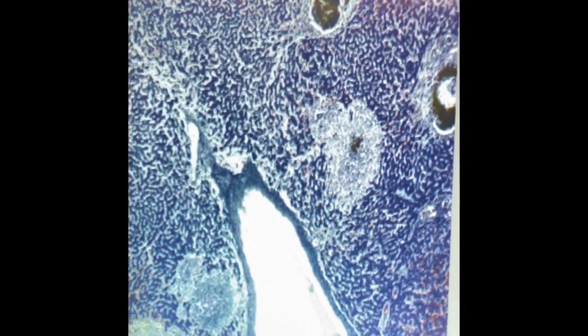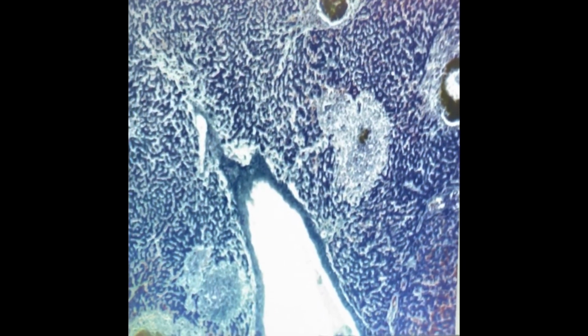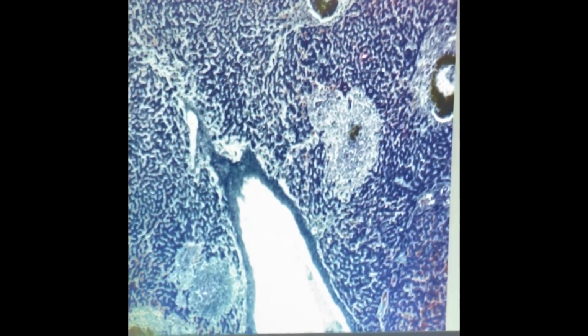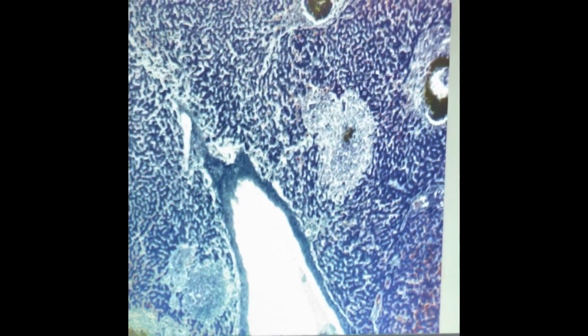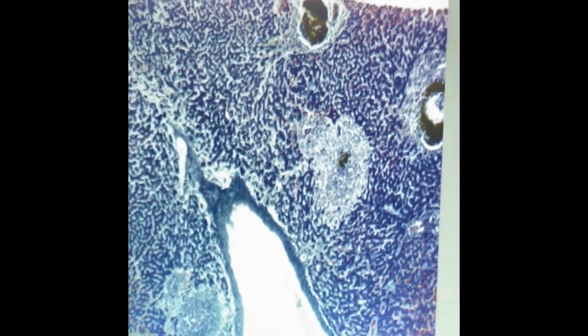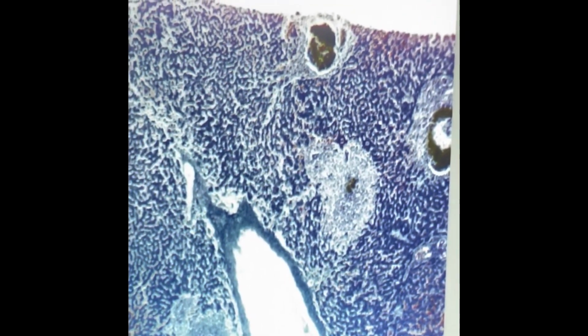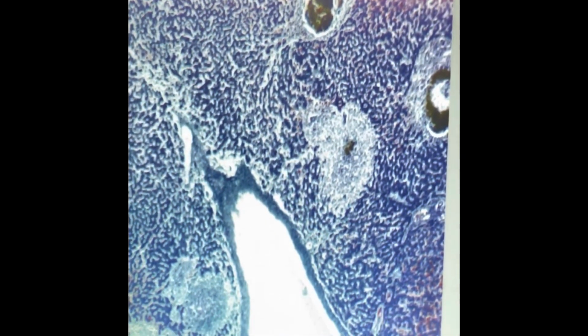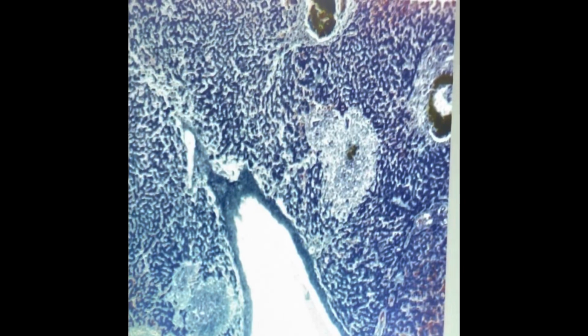All of the dark coloration indicates congestion, either congestion in the sinusoids or congestion in the central vein. All of the pale coloration is between normal, intact, oxygenated hepatocytes. So let's see in high power.